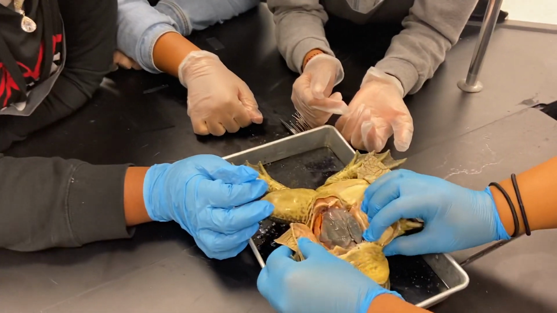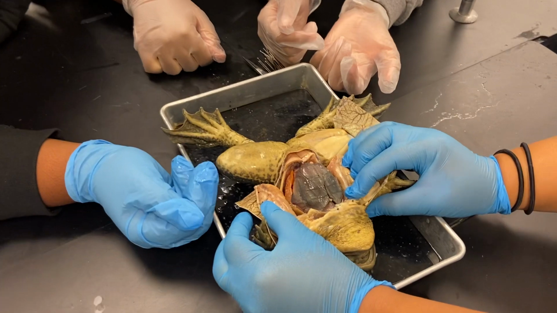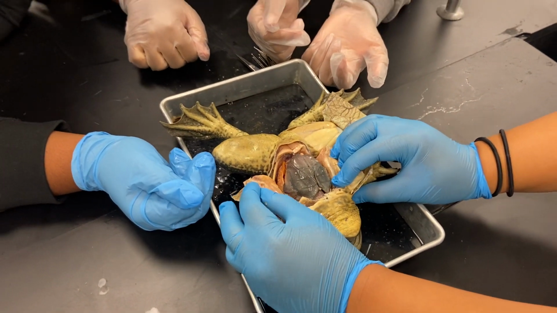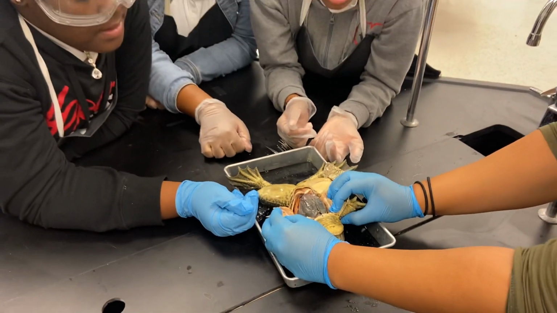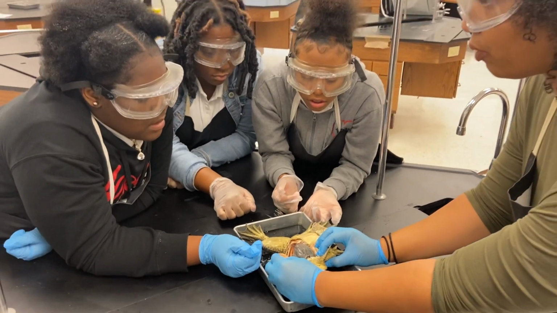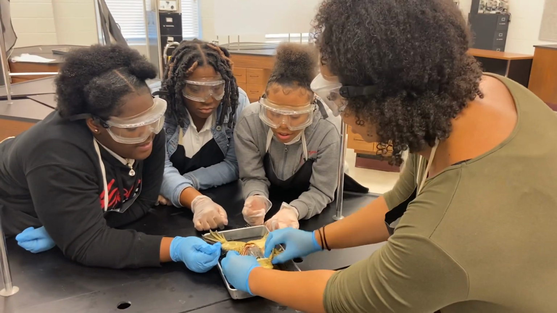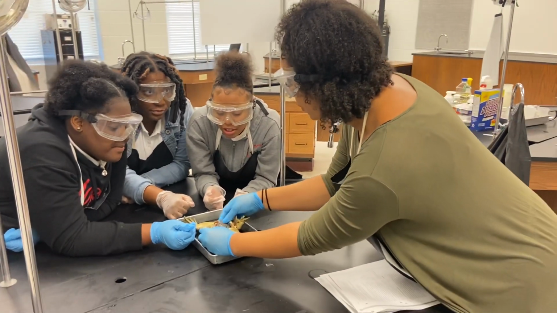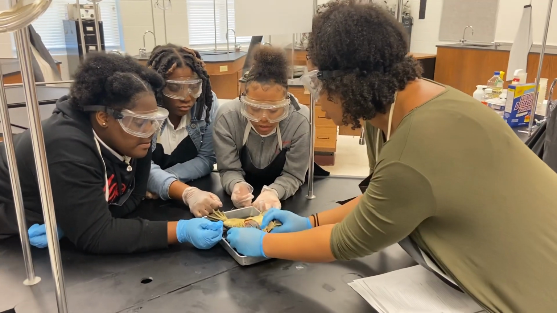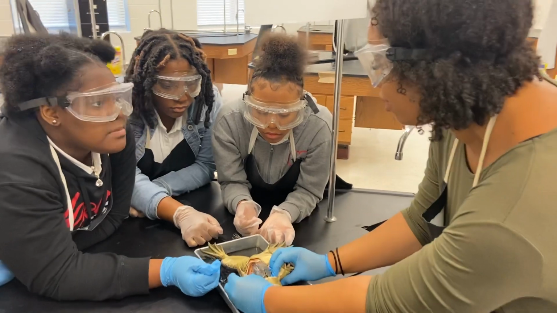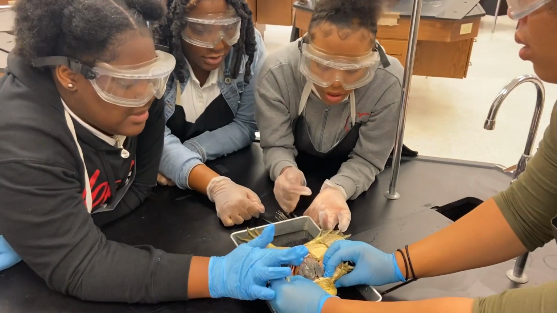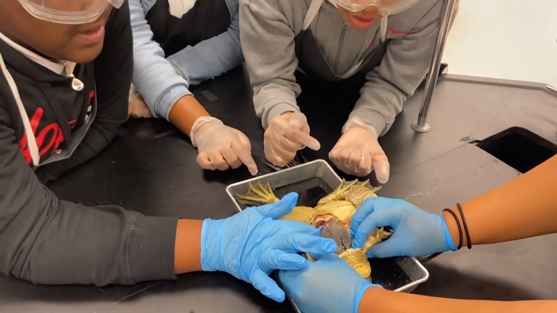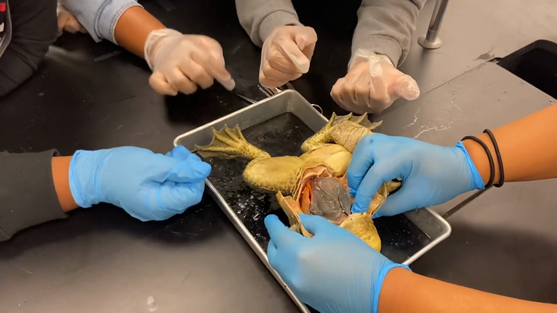Some of our frogs in the class had some black and white structures on them. What were those? If this one doesn't have black and white structures, that means that this is what type of frog? A male frog. Good. So that was the liver, right? What was the structure in the male frog that helps identify that it's a male frog? It's like the testes. Good.